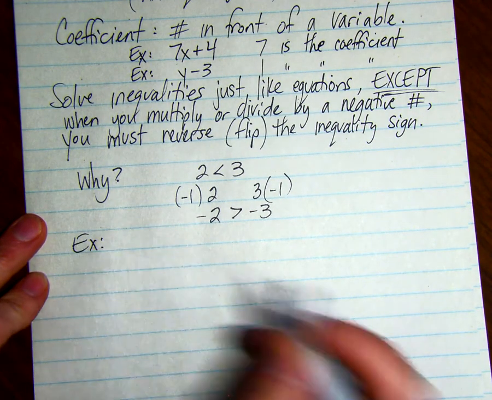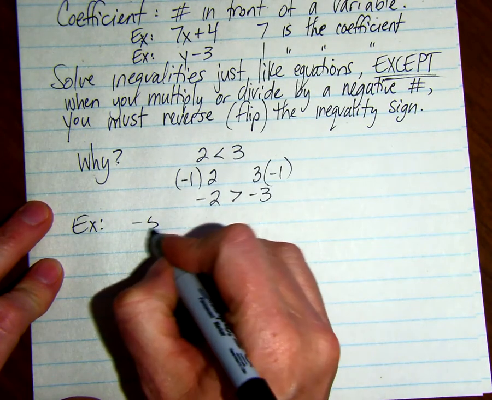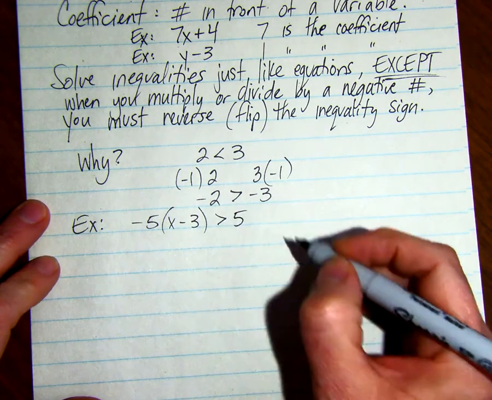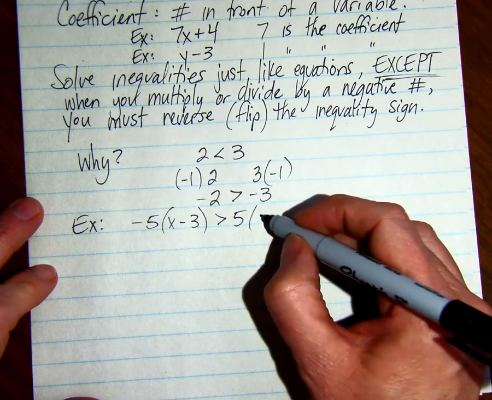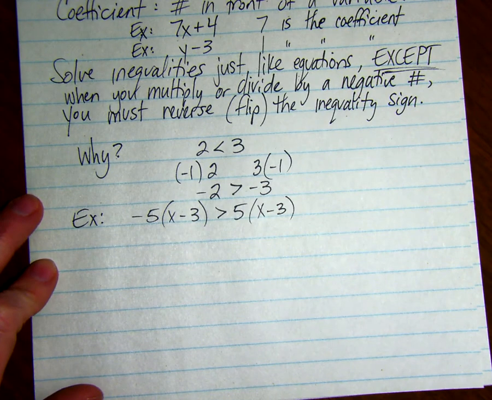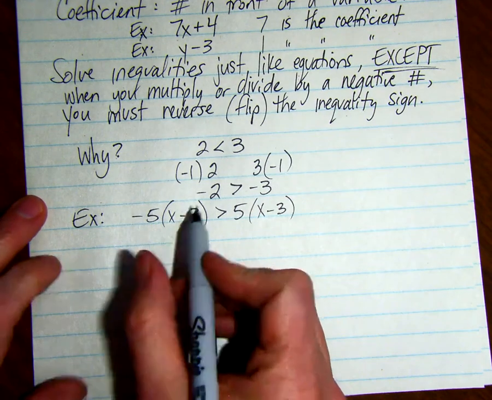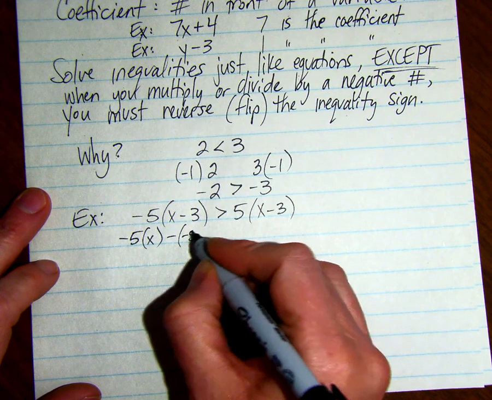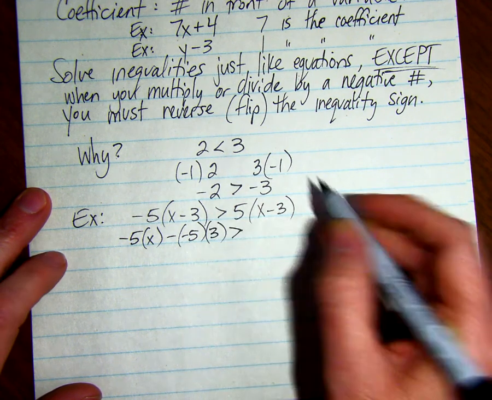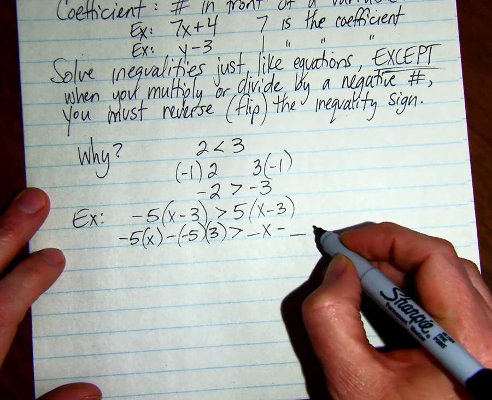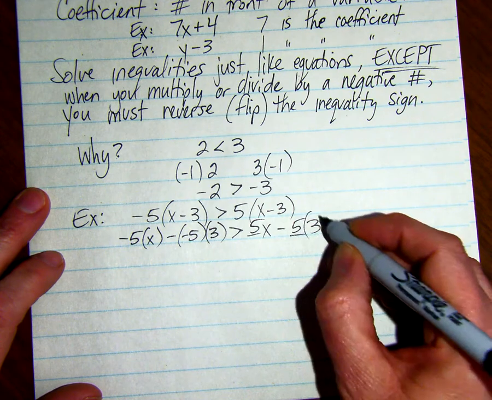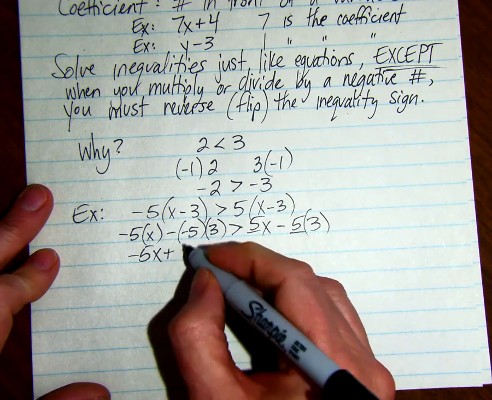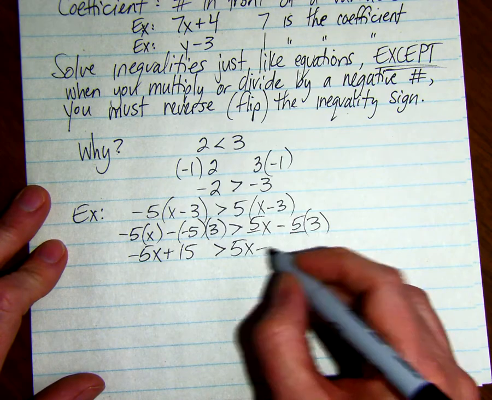So here's an example where we might use this. Let's say this is the problem we're given. Negative 5 times x minus 3 is greater than 5 times x minus 3. We're going to solve for x. So we use the distributive property. We have to take our negative 5, times it by x, and we have to take our negative 5 and times it by 3. Same over here. So we have to put 5 in front of the x, and then we have to multiply 5 and 3. So we'll simplify. Negative 5x, negative 5 times 3 is a positive 15, is greater than 5x minus 15.